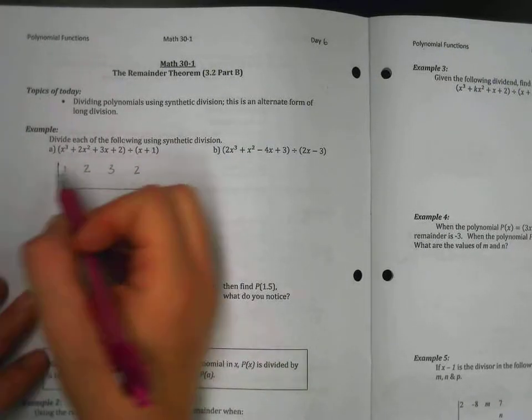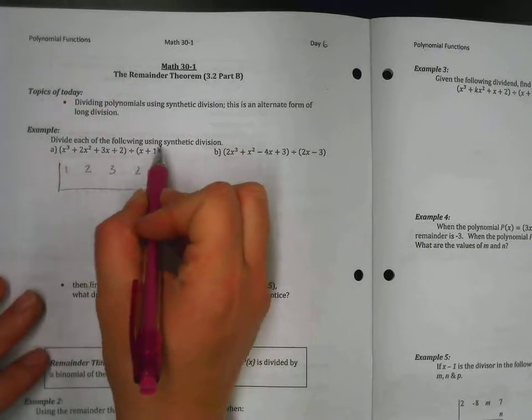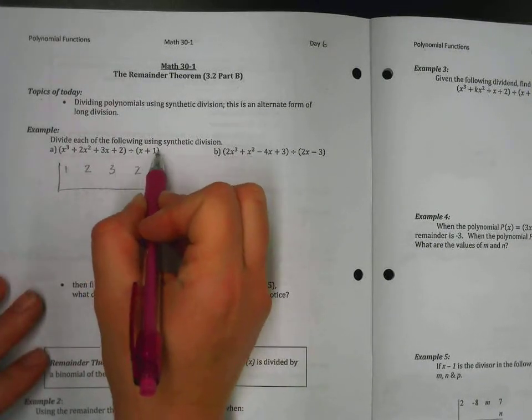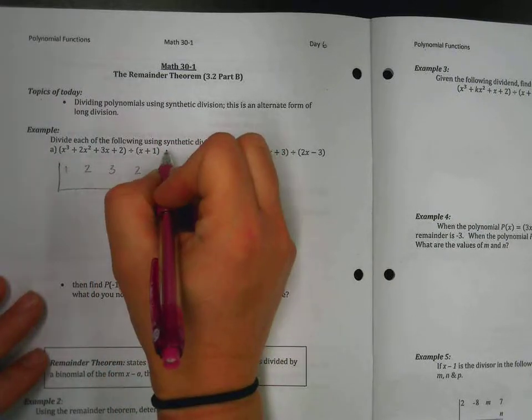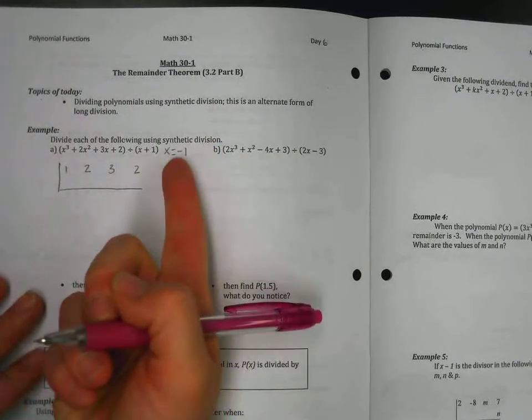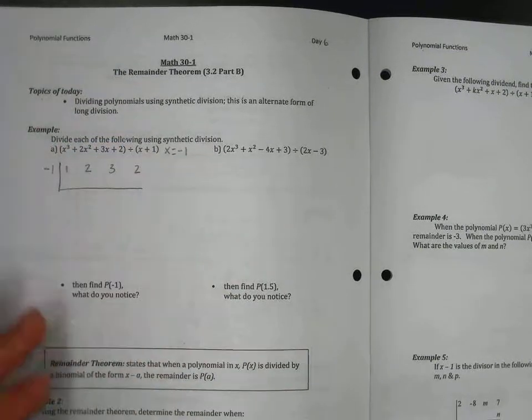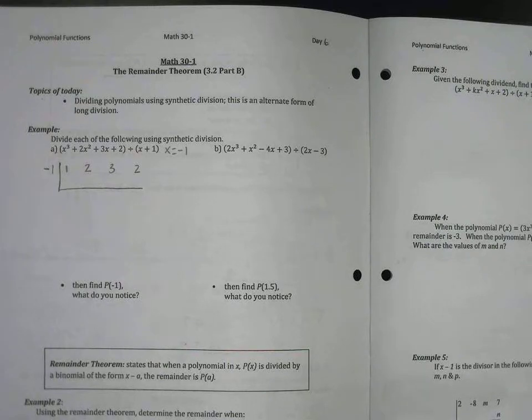And then on the outside of here, we are going to take the 0 of this binomial. So as if we were to solve for this binomial, this x value would be a negative 1. So we're going to take this negative 1 and put it outside of the bracket. All right, so just divide using synthetic division.